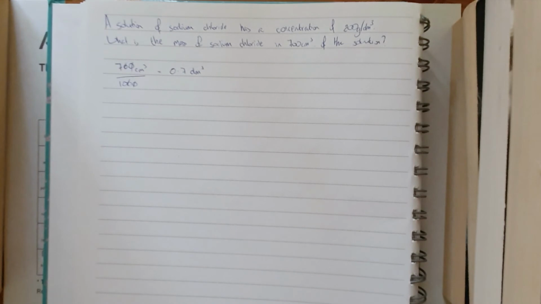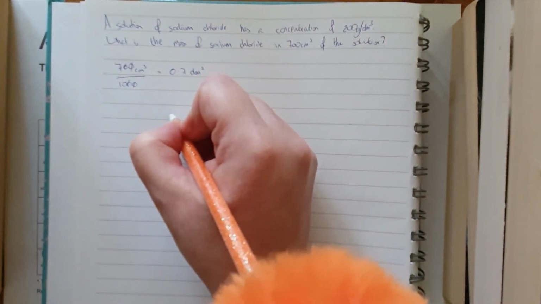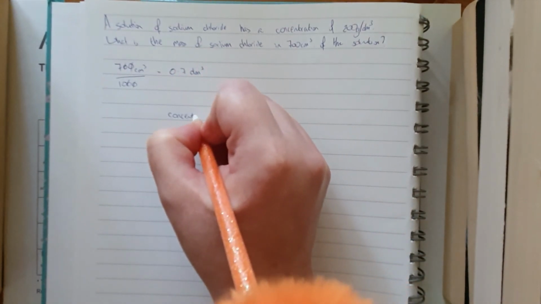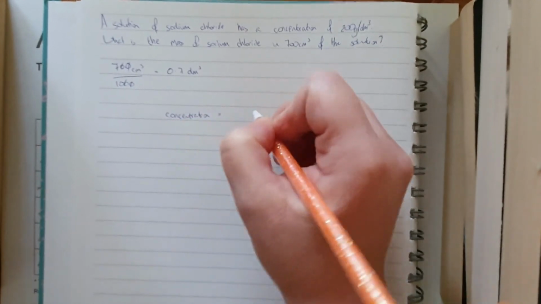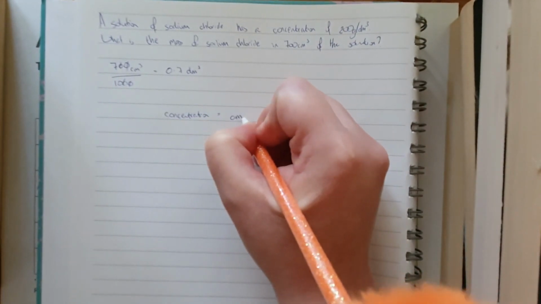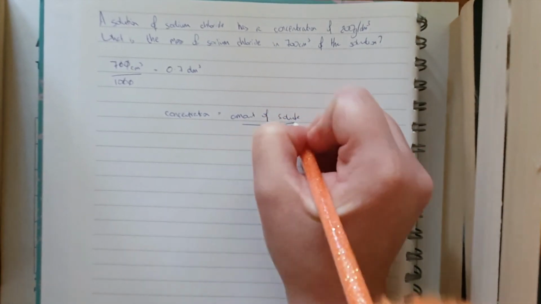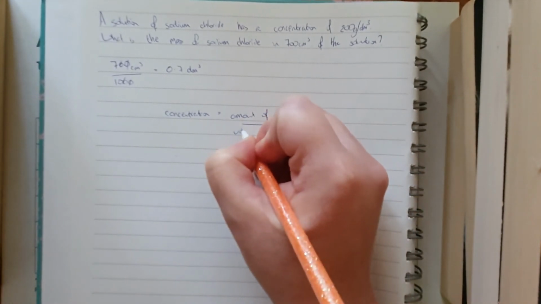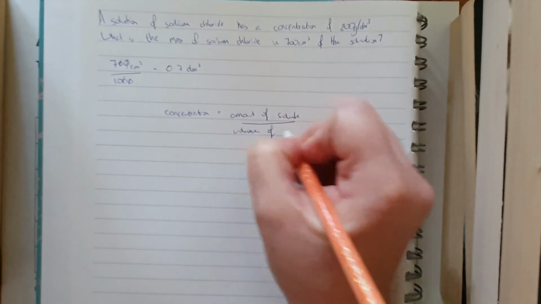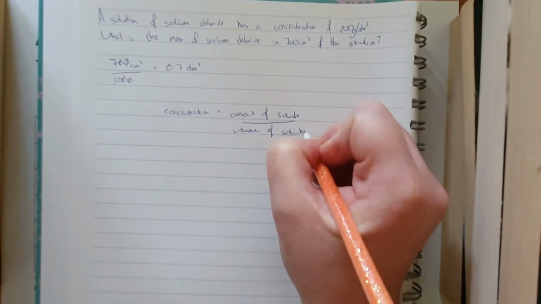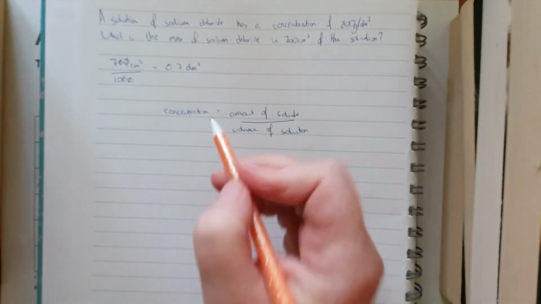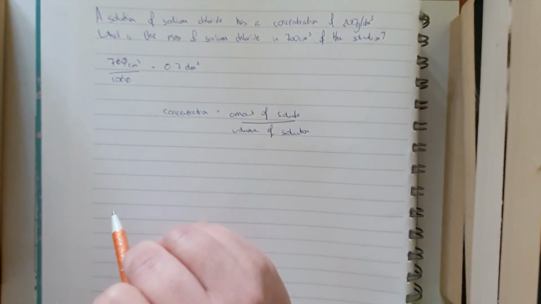Okay. Now, we know that concentration is equal to the amount of solute divided by the volume of the solution. Now the last questions we were doing, this was nice and easy because we were working out concentration.